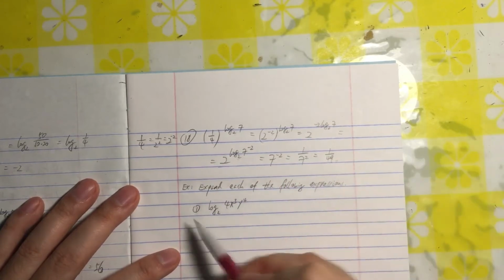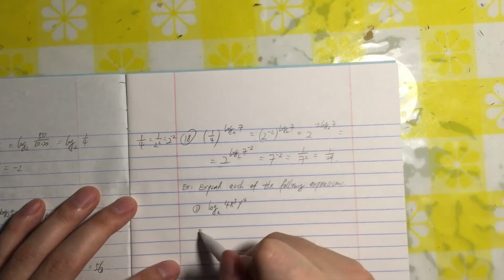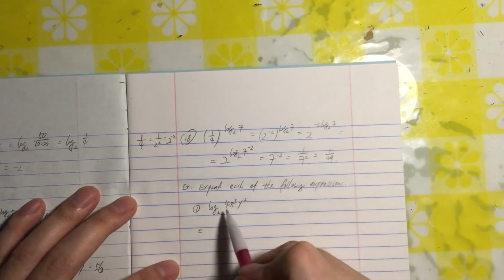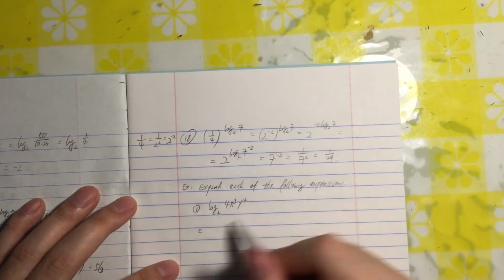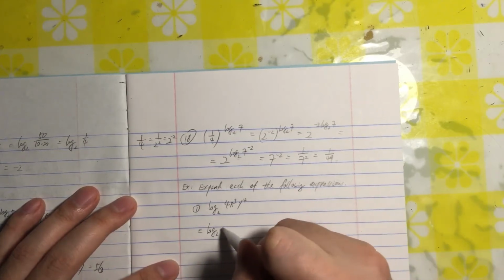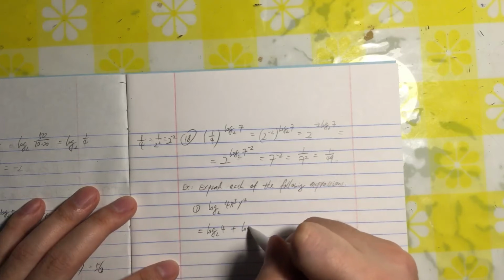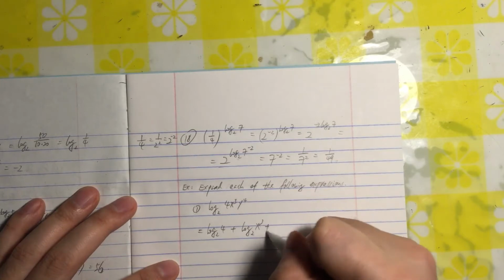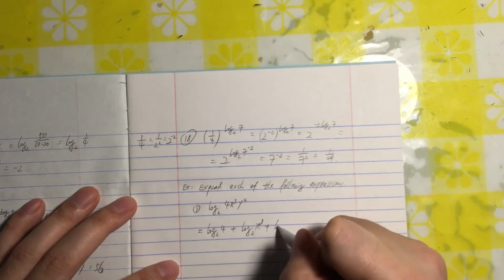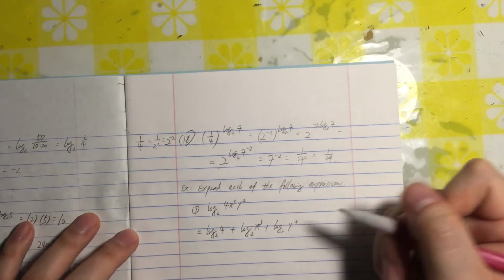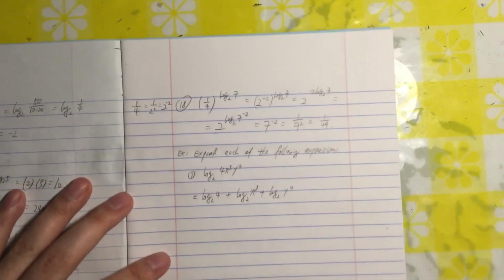How can we expand this expression? By the first law of logarithm, we can always convert multiplication to addition. So to expand this expression, I get log base 2 of 4 plus log base 2 of x cubed plus log base 2 of y to the power of 4. That's the first law of logarithm.